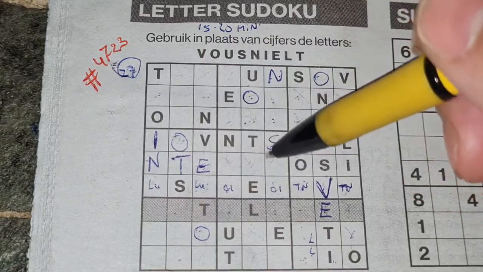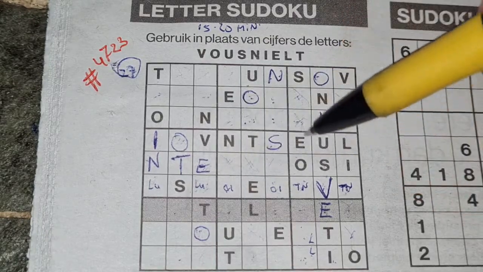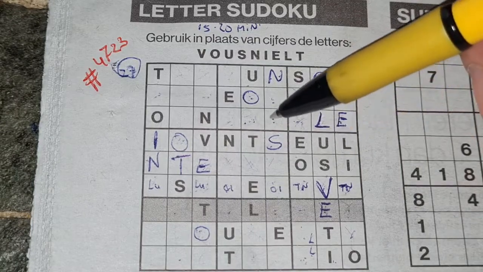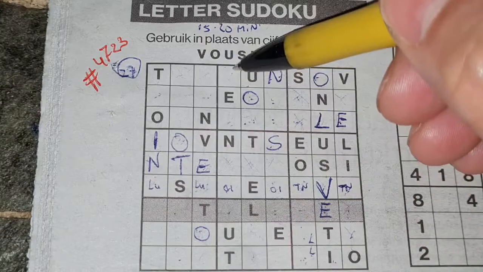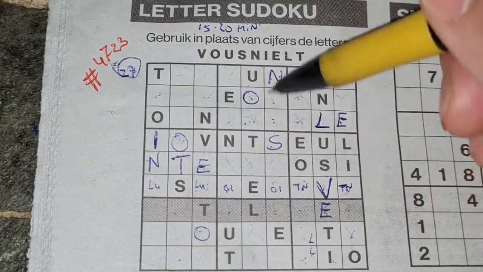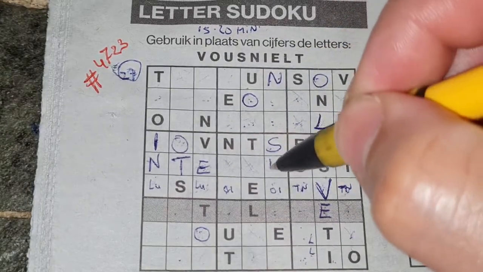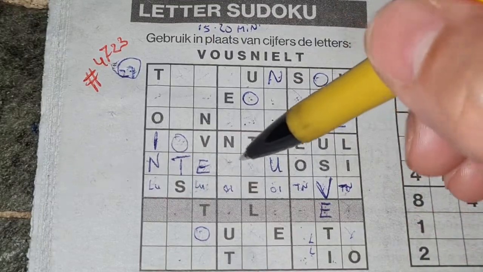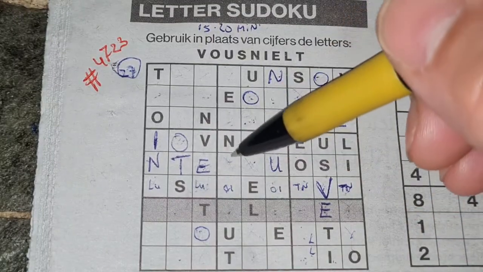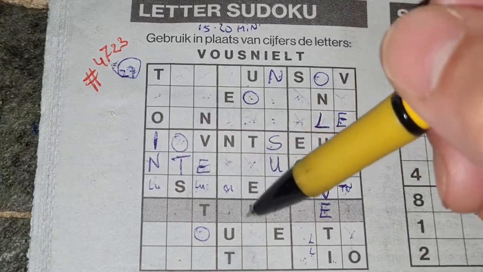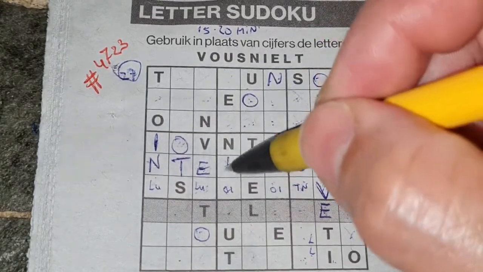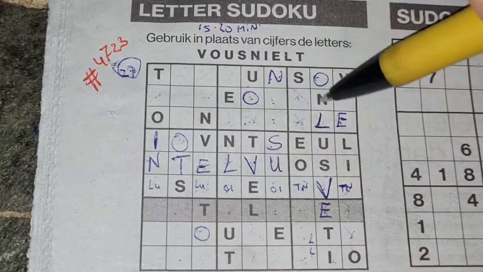The V, the U. We have the U in this column, the U in the middle column. So the column next, the only place left for the U should be there. So two missing letters now in this big square. For letters V is missing and the L is missing. V and L, we have an L in the middle column, so no L there. L should be here and a V goes there.